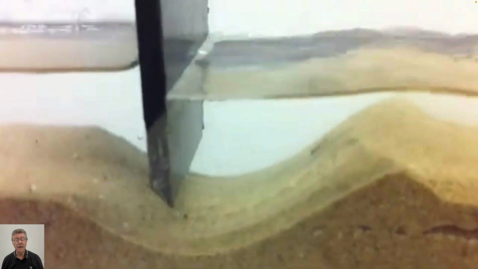You can see it has erosion underneath it. And again, actually that's one of the examples that maybe we'll get around to dealing with today. So we can look at that.